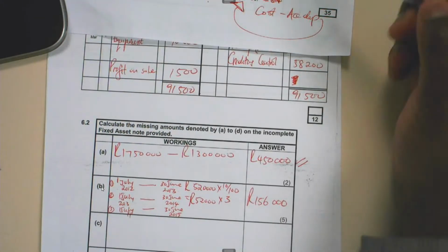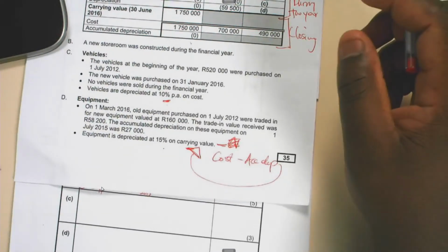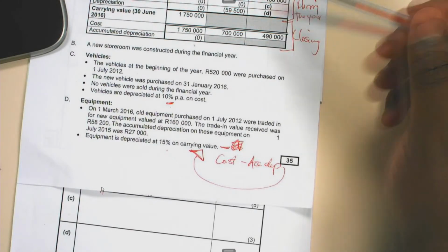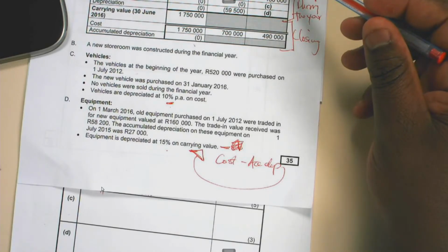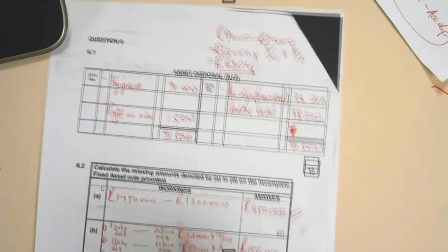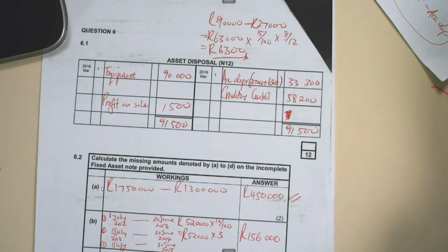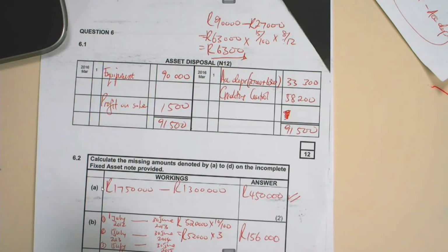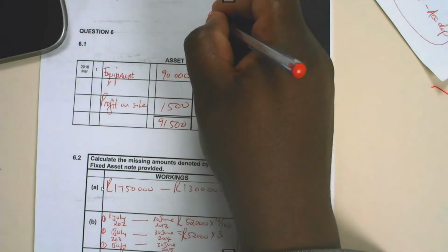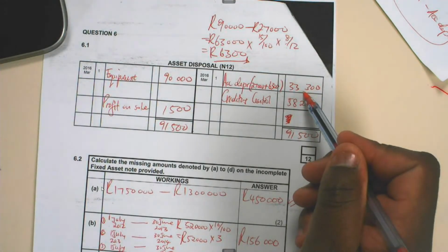Let's look at C. Where is our C? Disposal. The disposal on our equipment. Let's go back to our T account of asset disposal. Remember, here we want disposal at carrying value, meaning we must now say the original cost price minus depreciation to date.